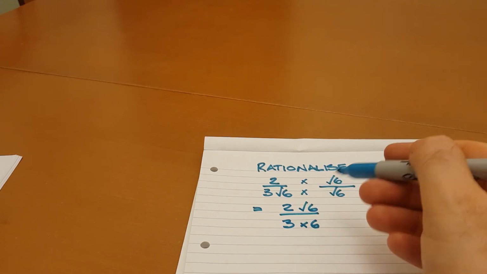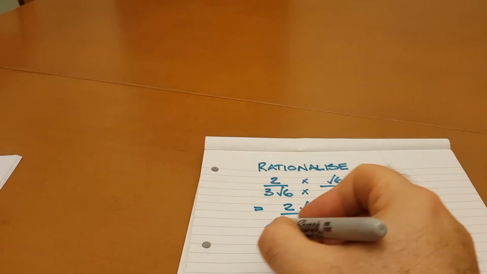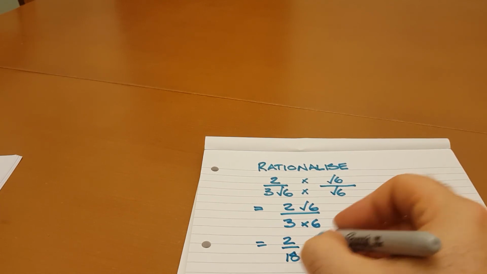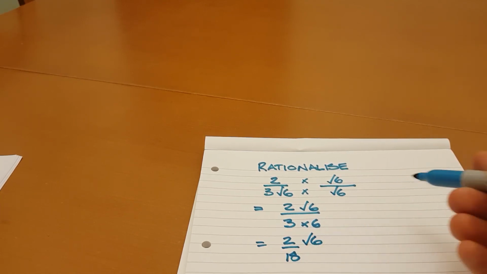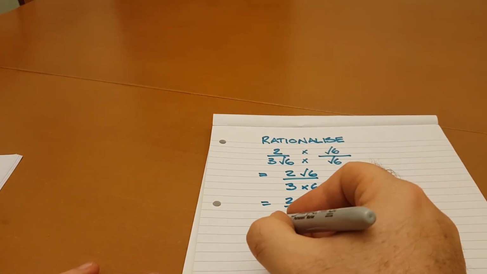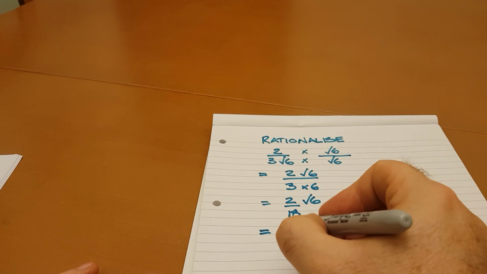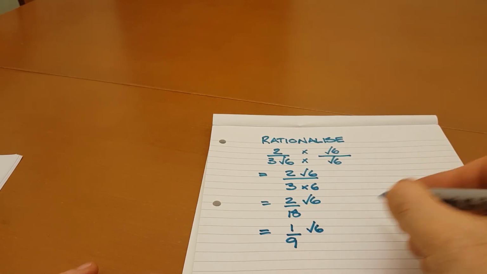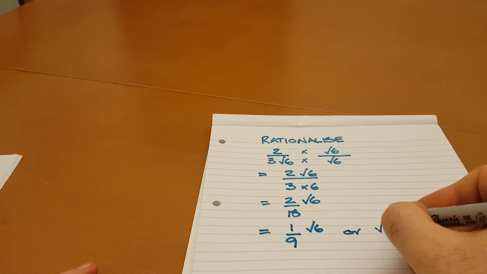So that's going to give us 2 over 18 times root 6. And 2 over 18, as we know, is 1 over 9. So we simplify that to 1 over 9 times root 6, or root 6 over 9.